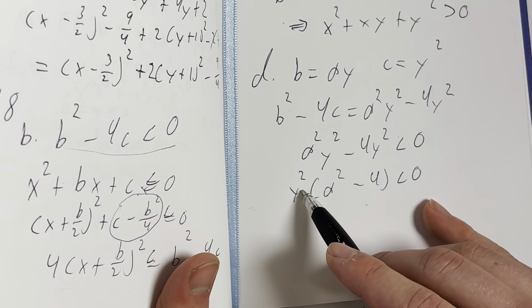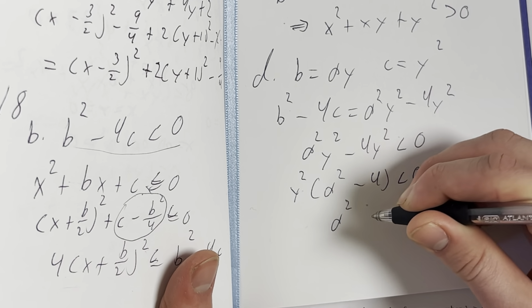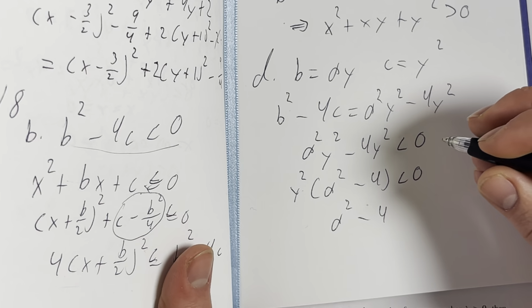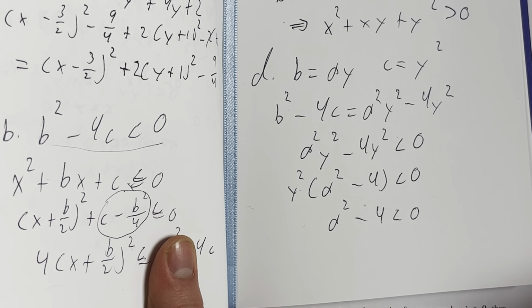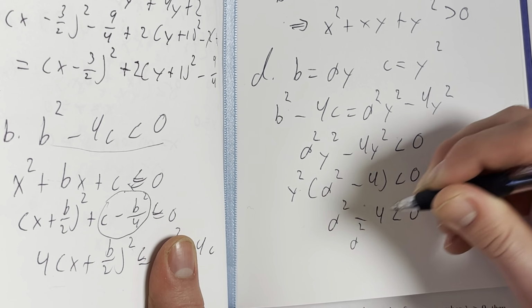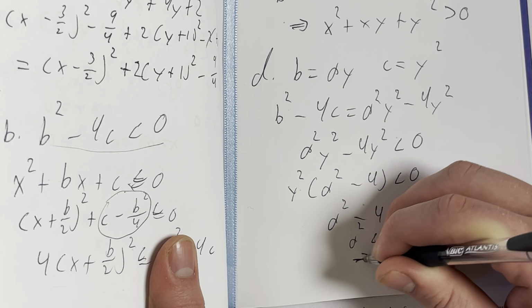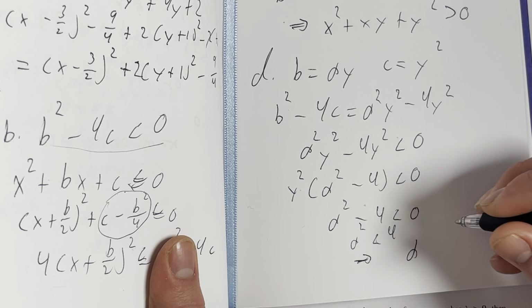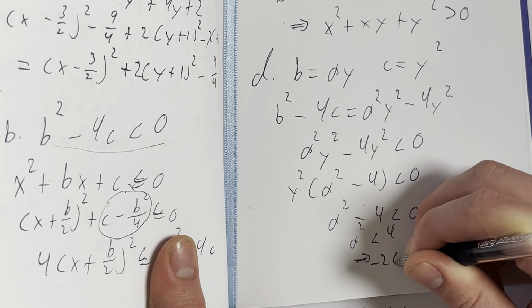And because y squared is always positive, we want alpha squared minus 4 to be less than 0. And how do we get this? Well, then alpha squared is less than 4, and thus alpha is less than 2 and greater than minus 2.